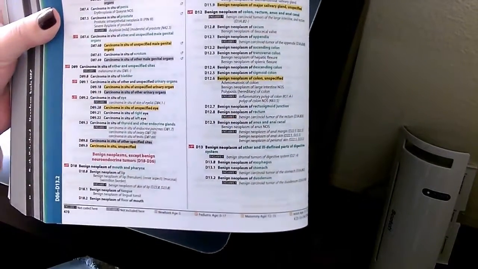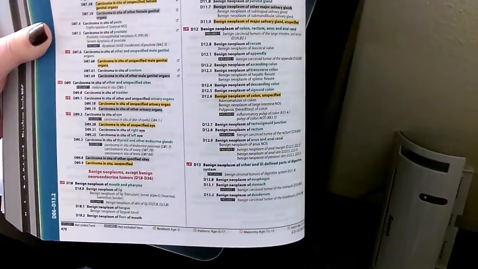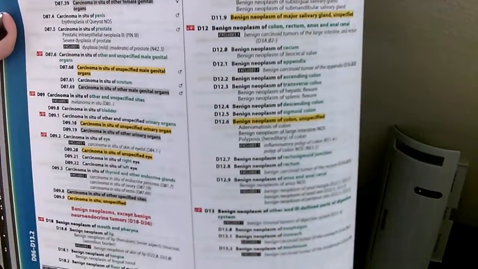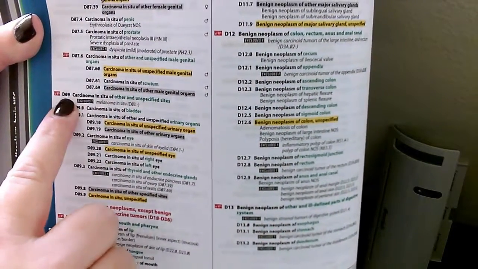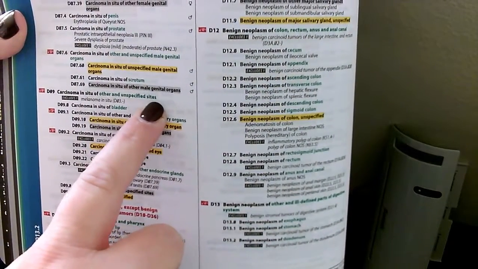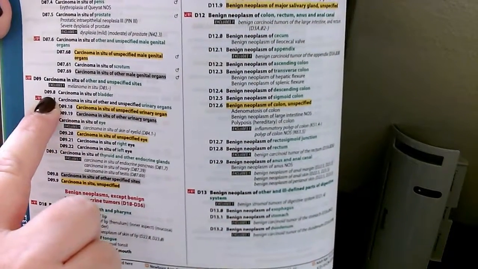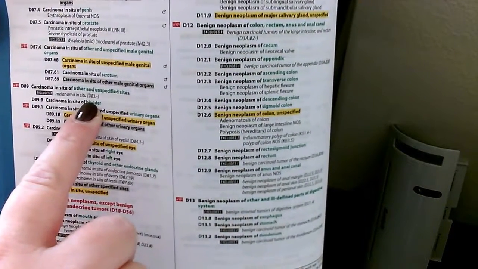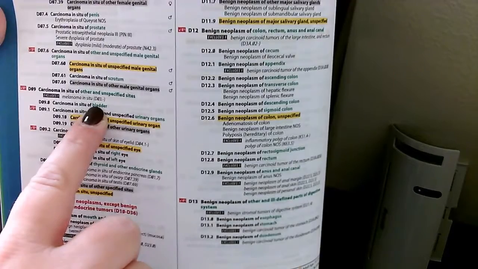And here we have, let me make that a little clearer for you. Here we have D09, which is carcinoma in situ of other and unspecified sites. D09.0, carcinoma in situ of bladder. So that is, in fact, our code.